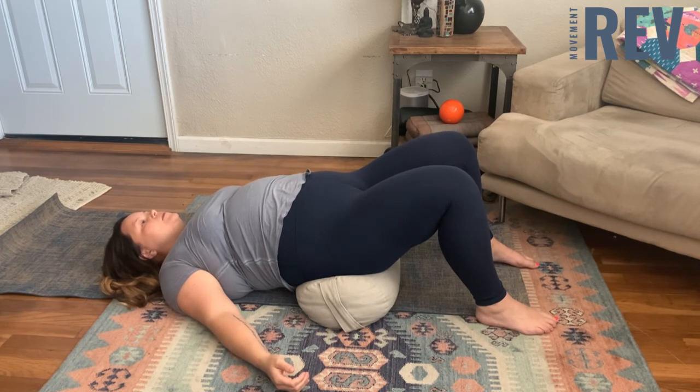So we'll do a few breaths here. And then recheck our thoracic rotation and hip flexion performance.